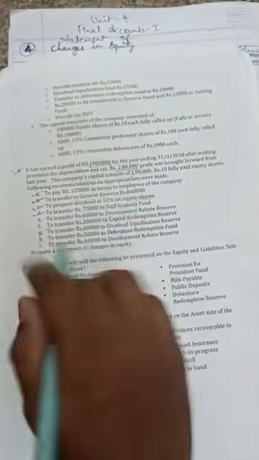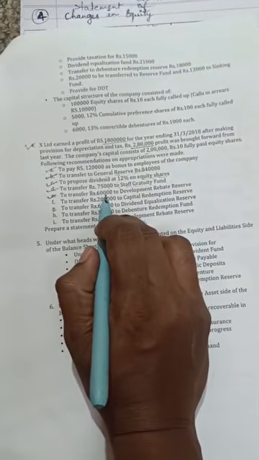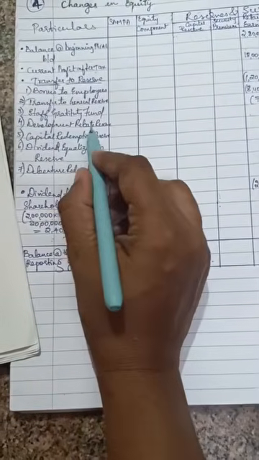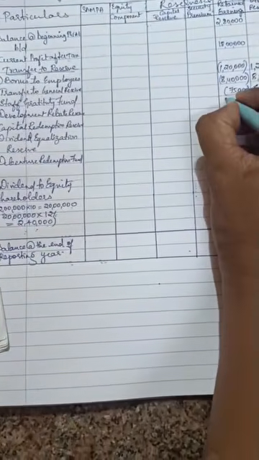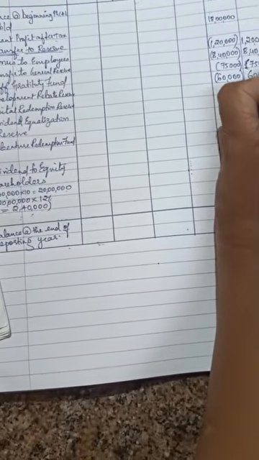Next comes point E, to transfer rupees 60,000 to development rebate reserve. We will transfer to development rebate reserve 60,000.